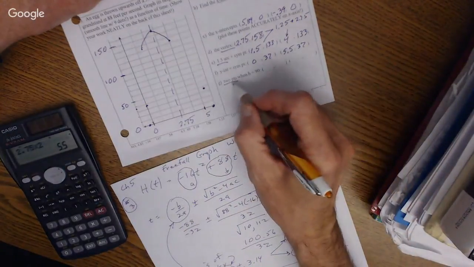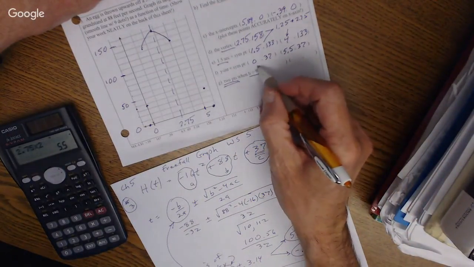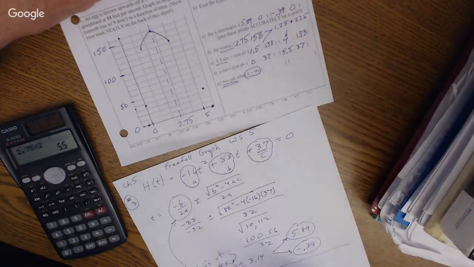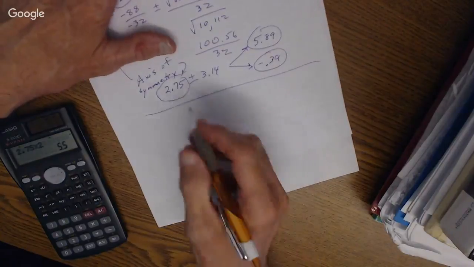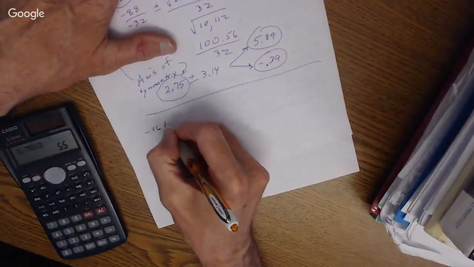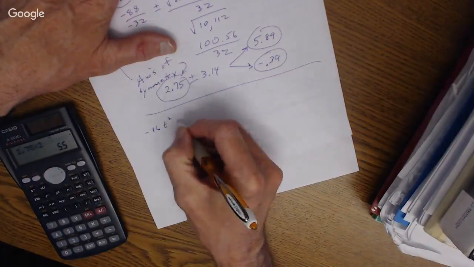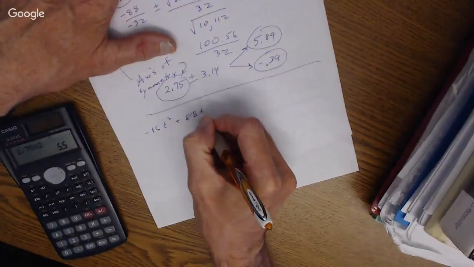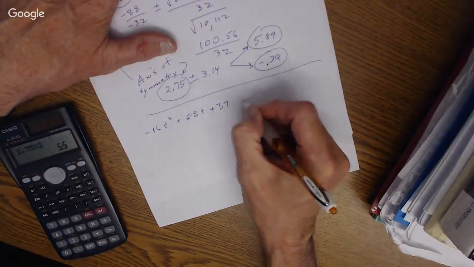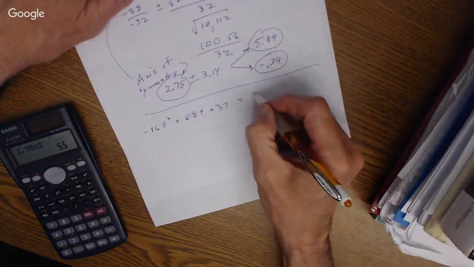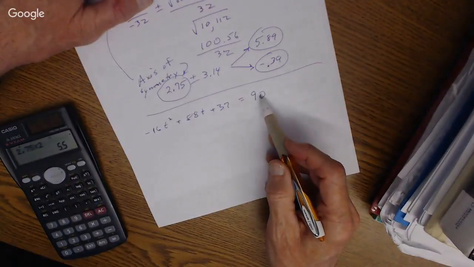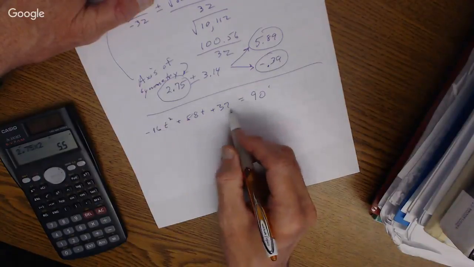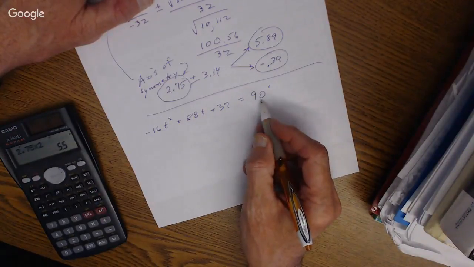Now, here's the new part: the two points when the height equals 90. How do you find that? Well, you take the height equation, negative 16t squared plus 88t plus 37, and you just make it equal to 90. If I want to know when the ball or the egg is going to be at 90 feet, I just take the height equation and make it equal to 90.